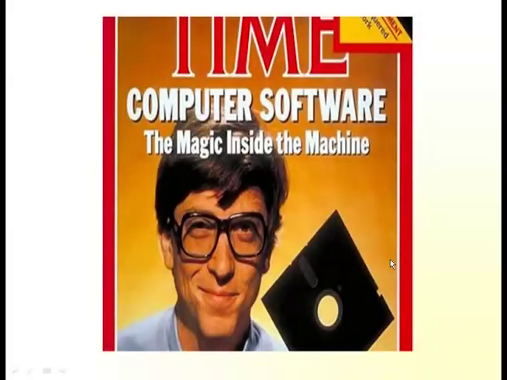This module deals with software. Software is the one that makes your computer do what it needs to do. A 1984 Time magazine cover captured the essence of the importance of software. It showed us a much younger Bill Gates, but the title just captured it all. It said computer software, the magic inside the machine, or the wizard in the machine.